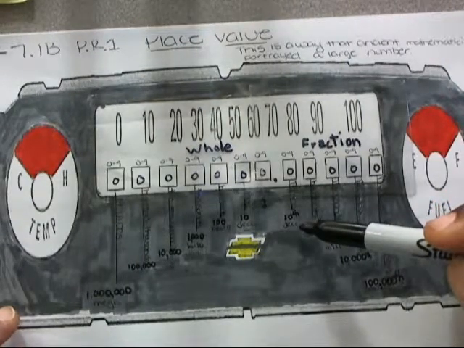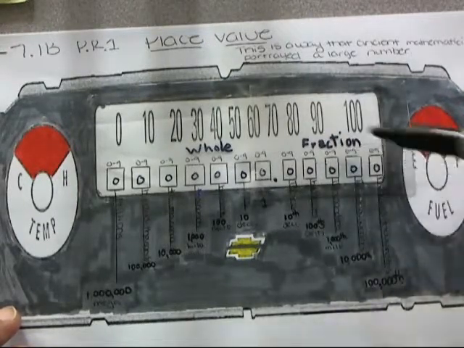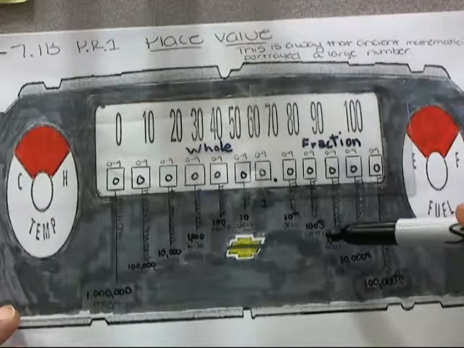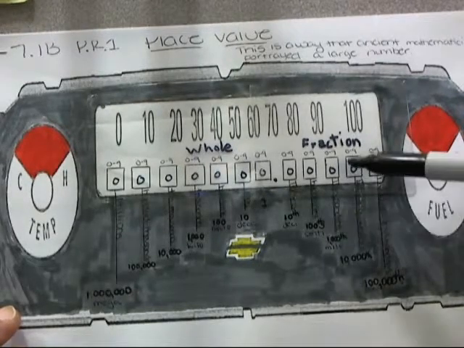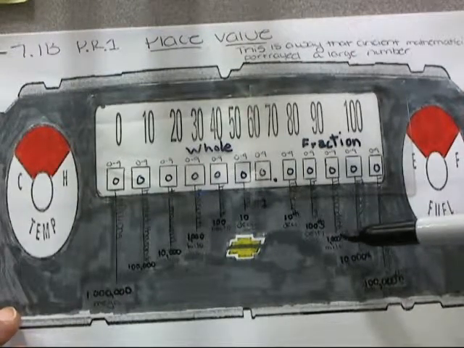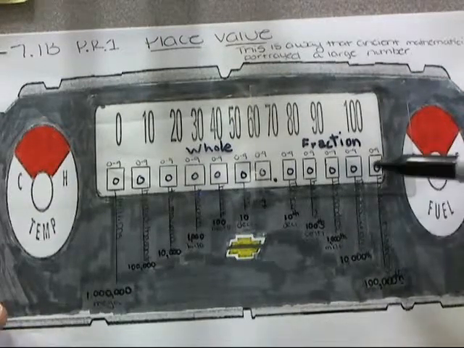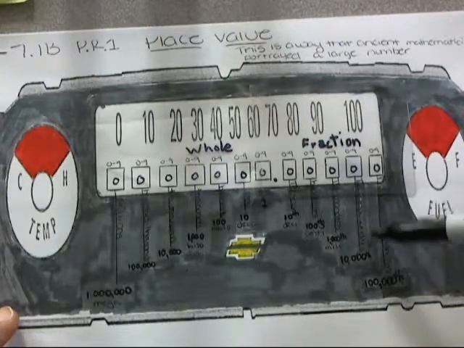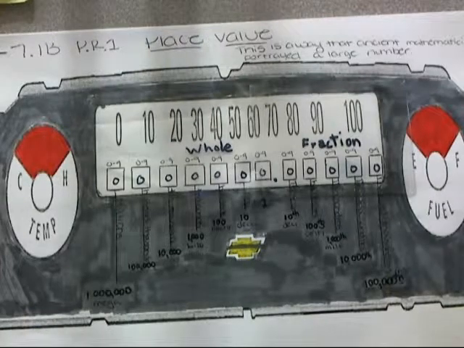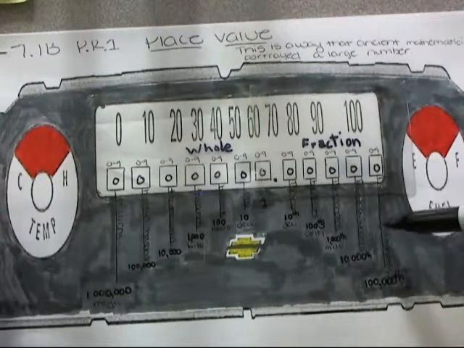The prefix name is deci, D-E-C-I. I don't know if you can see it. And the next place is hundredths, and the prefix is centi, C-E-N-T-I. The next place is the thousandths with a th, and it's milli, M-I-L-L-I. The next place is the ten-thousandths, and the next place is the hundred-thousandths. Now there are more, but for the time being, we'll just stick with the hundred-thousandths on the fraction side.